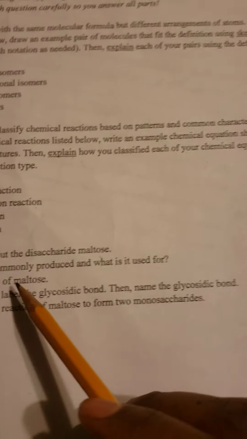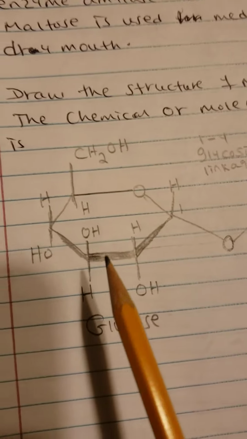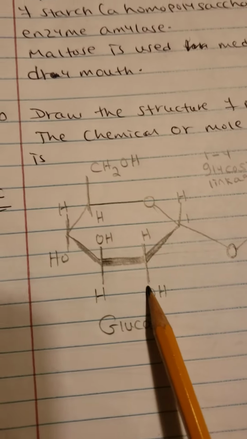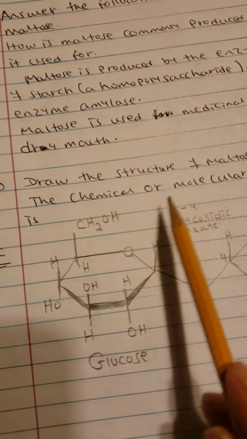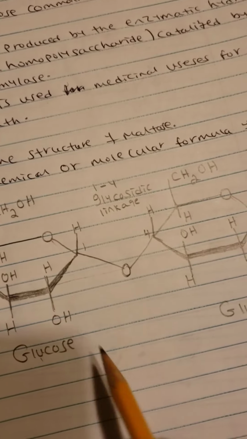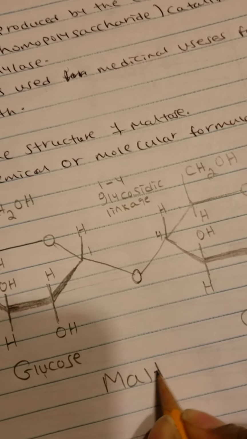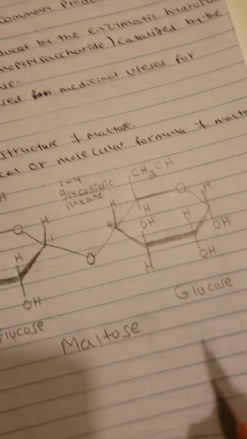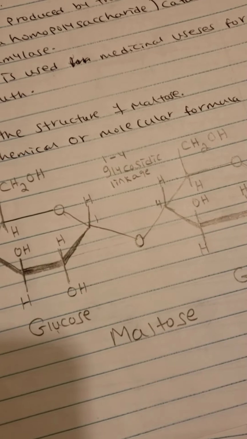B. Draw the structure of maltose. I drew the structure of maltose here. The molecular building block of maltose is glucose; two glucose units are in maltose. I drew the structures.